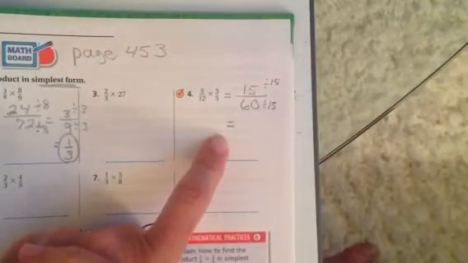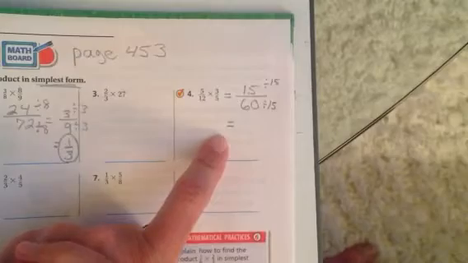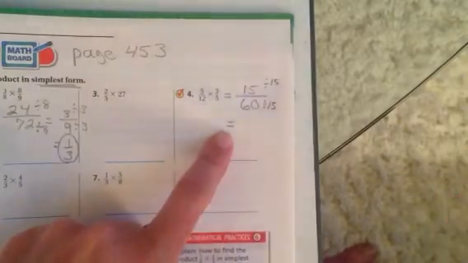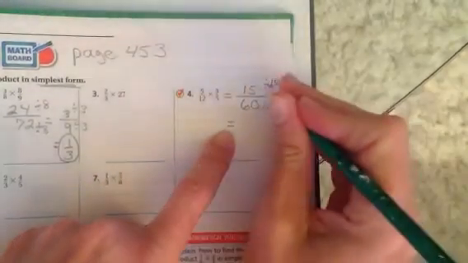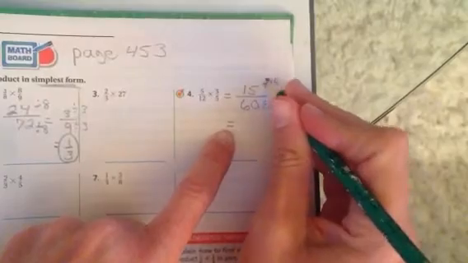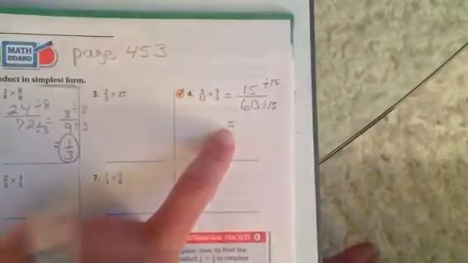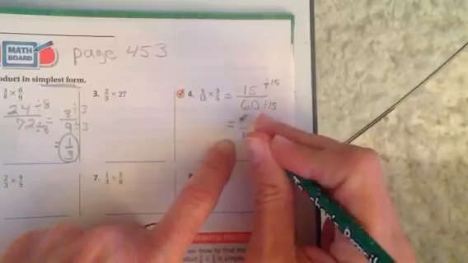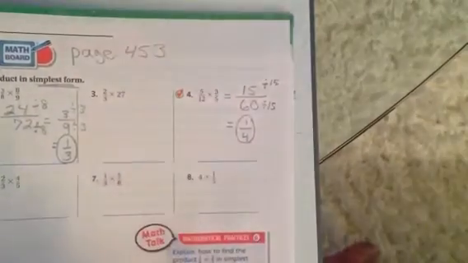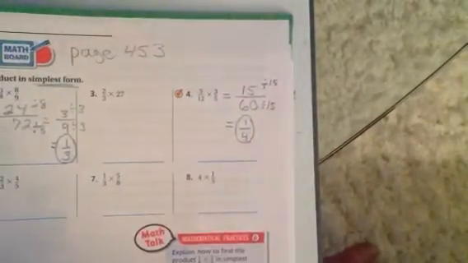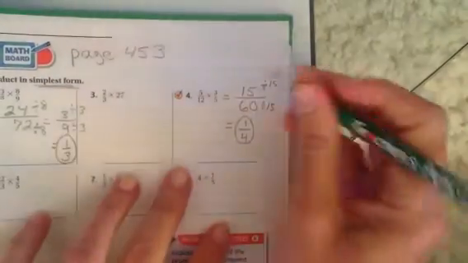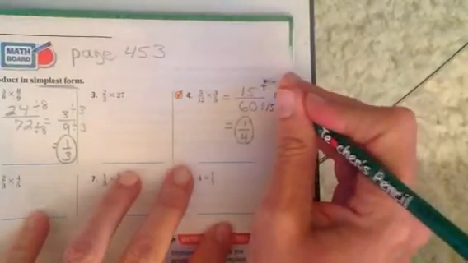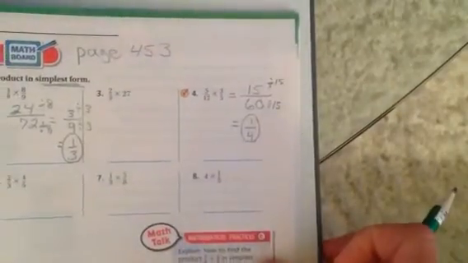Okay, you could have divided by 5, but I'm going to divide by the largest common factor. And I'm going to get 1/4. If you divided by 5 first, you would just have to take it another step. So I used the greatest common factor.